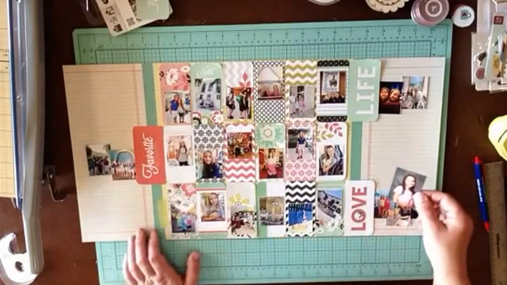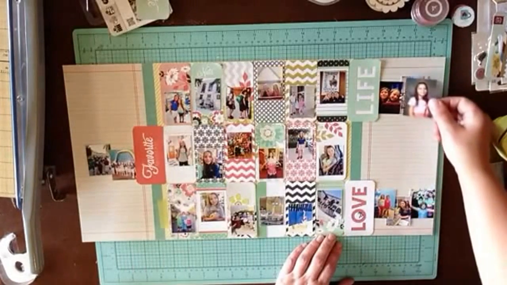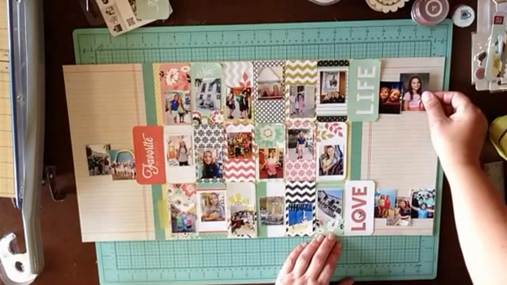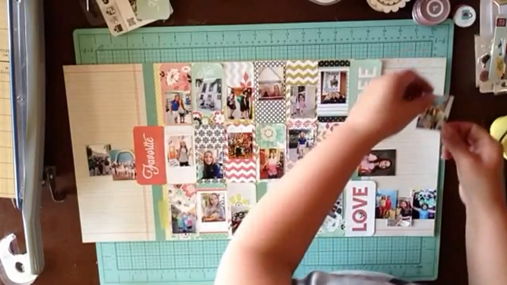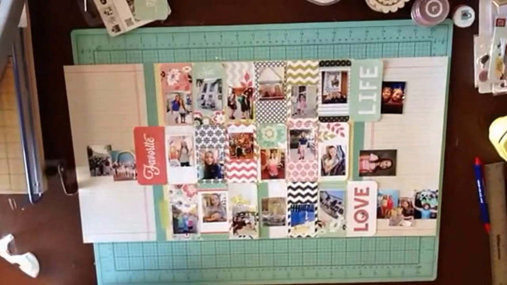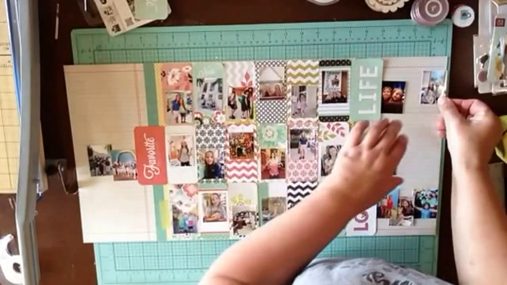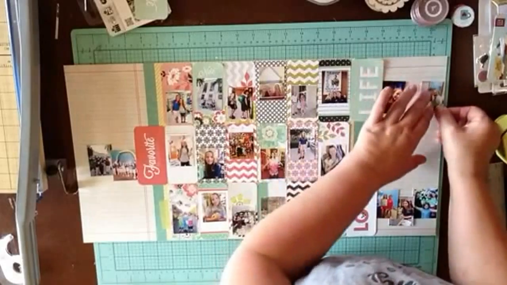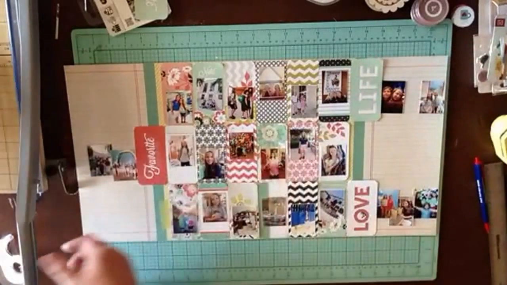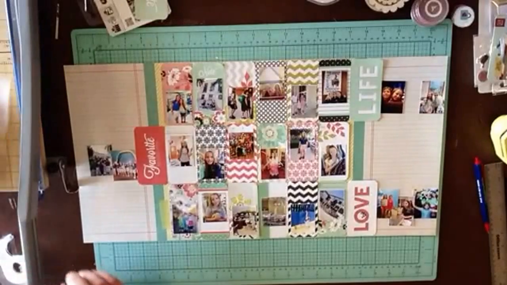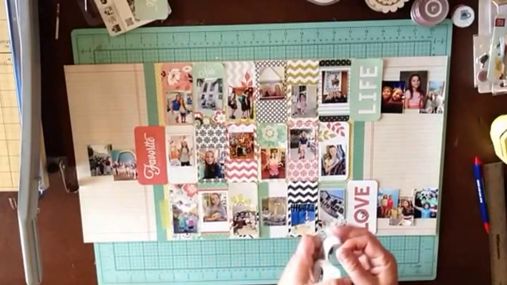And then I just found this photo here, and I think what I would like to do is incorporate this in. So let's just trim this one down just a little bit. It's Allison and our old mare, and then let's just tuck her in here. Okay, I like that. I think I like that.